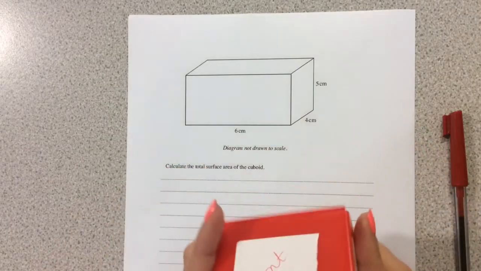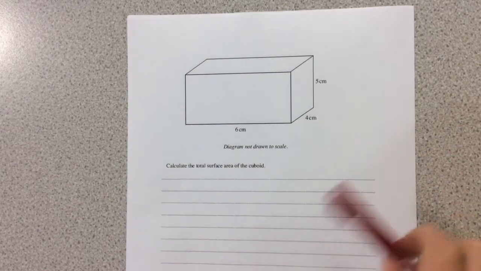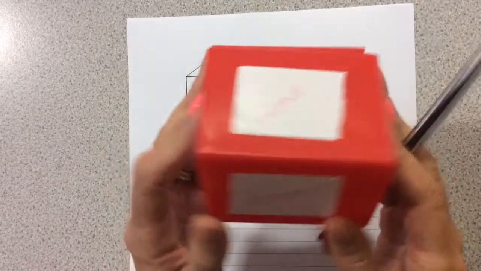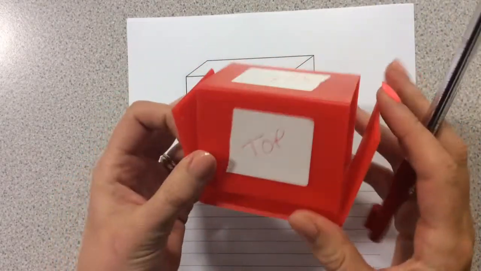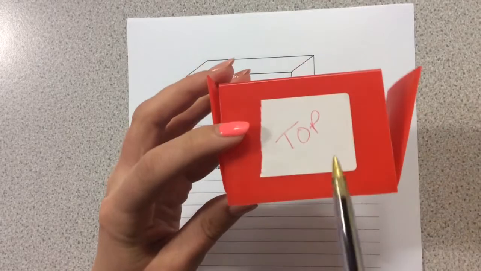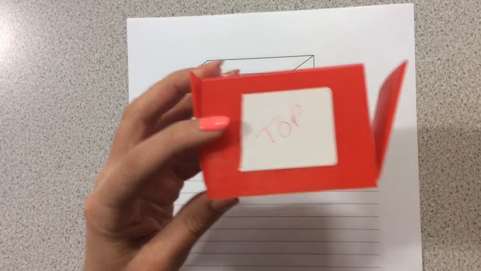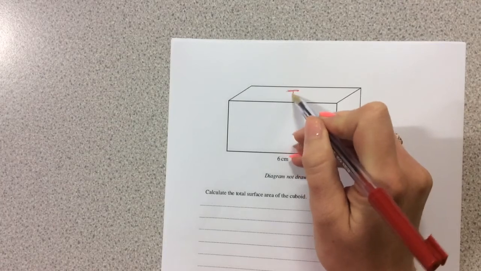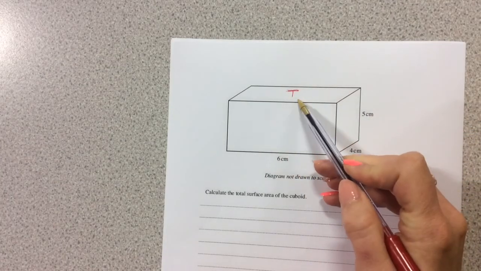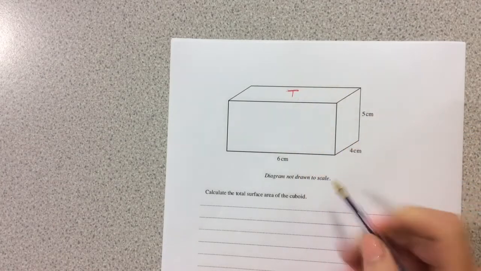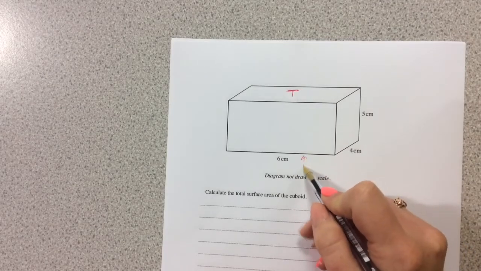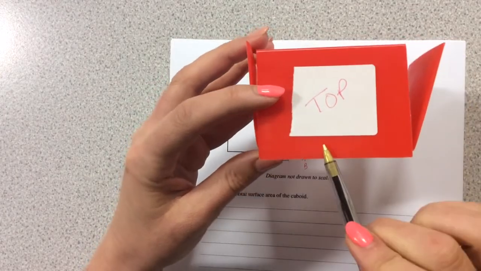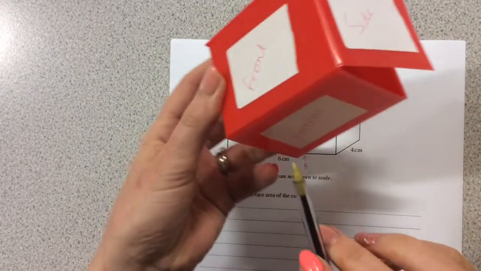Now, we're going to be asked here to calculate the total surface area of the cuboid. Now, we need to know these faces. So I've got this one on the top, which I've called the top. That's the top there. This is exactly the same as the one on the bottom, which I'll put a B there for bottom. So we've got the top, the bottom.